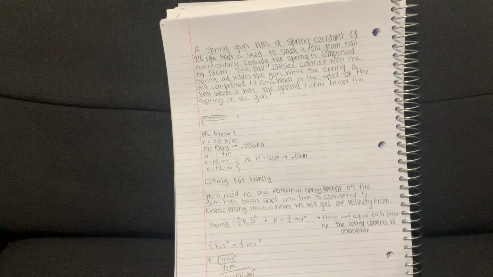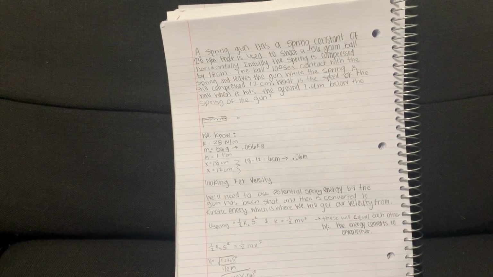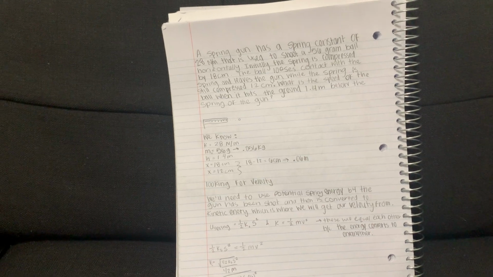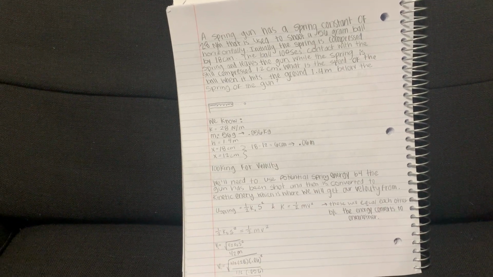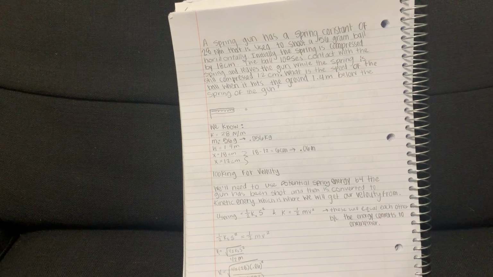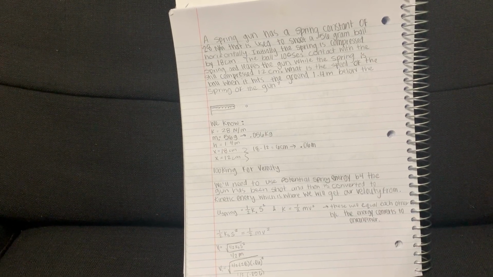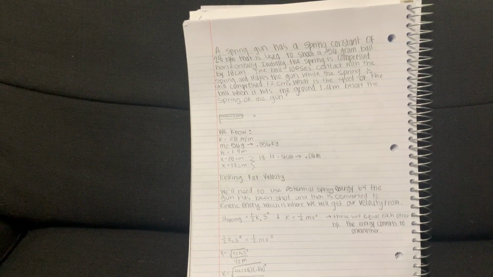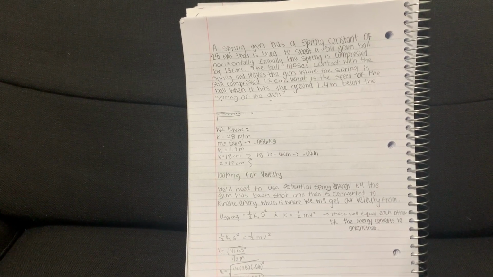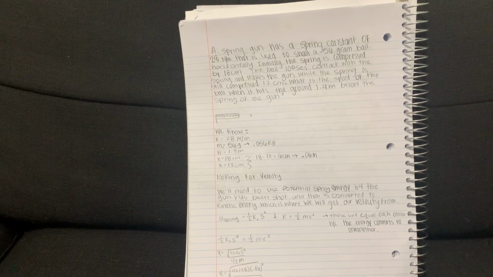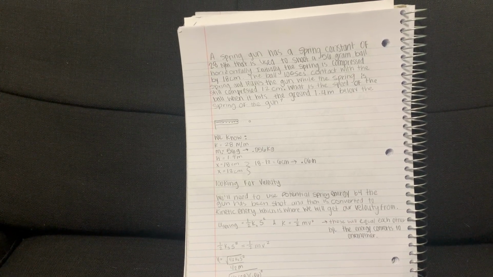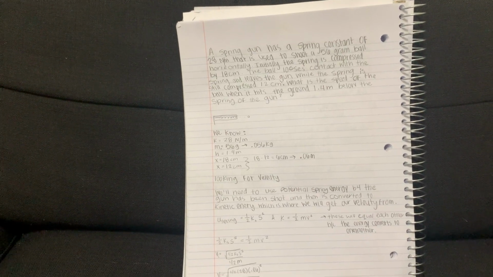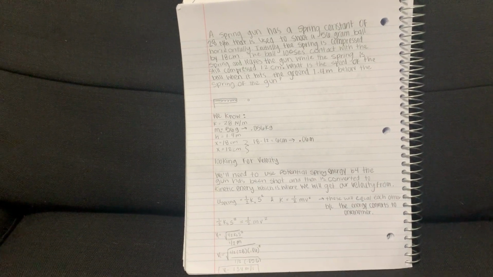So, I drew a little picture to show the spring and where the ball goes horizontally. And we're given the K of 28 newtons per meter, a mass of 56 grams, which is converted to 0.056 kilograms, a height of 1.4 meters, an X of 18 centimeters, and then an X of 12 centimeters. And to subtract that, you get 6, and convert that, you get 0.06 meters. So then we're looking for velocity.